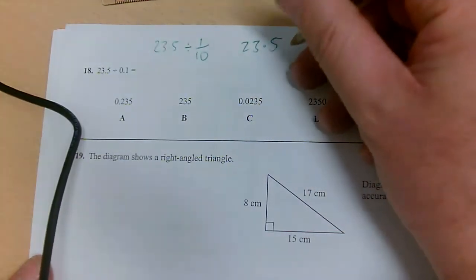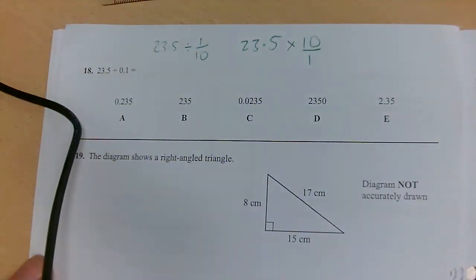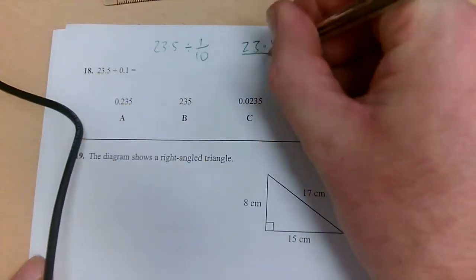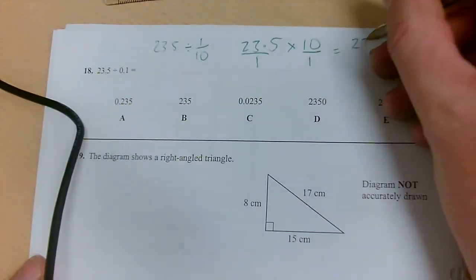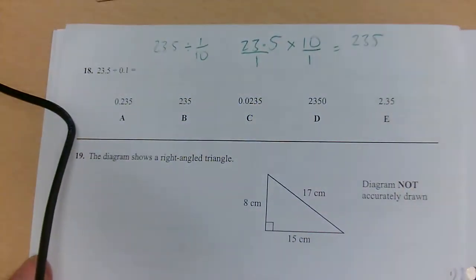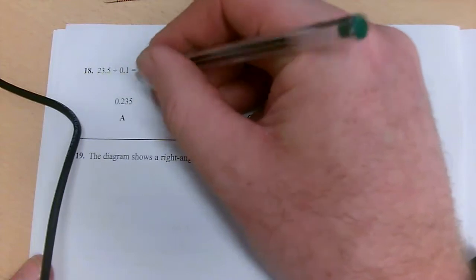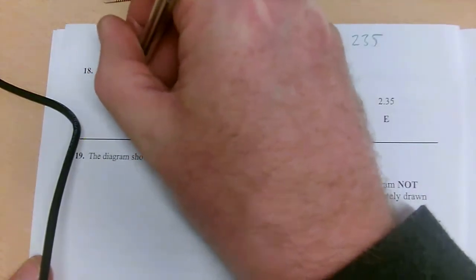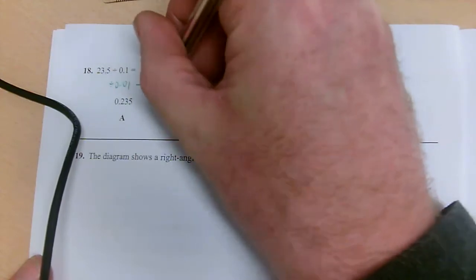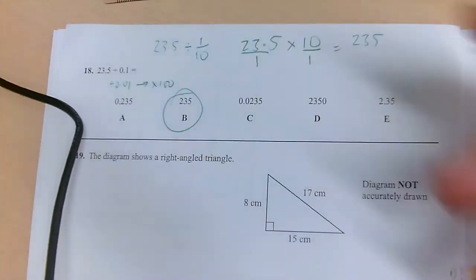So it's 23.5 multiplied by 10 over 1. 23.5 is 23.5 over 1, so it is 235 over 1, which is 235 whole ones. Some people just remember that basically when you divide by 0.1, it's the same as times by 10. Divide by 0.01 is the same as times by 100. Okay, there's lots of different ways people can use to remember it. So I know the answer is 235. Look and see it's B.